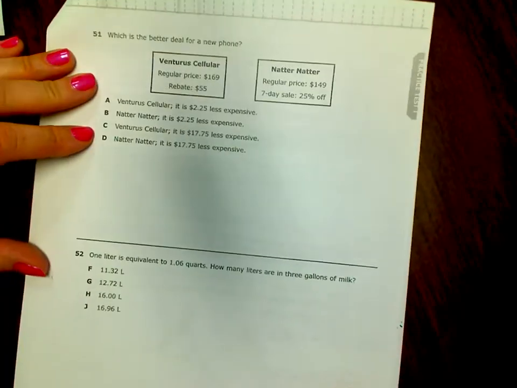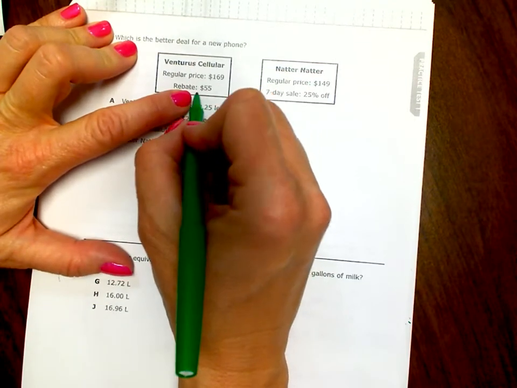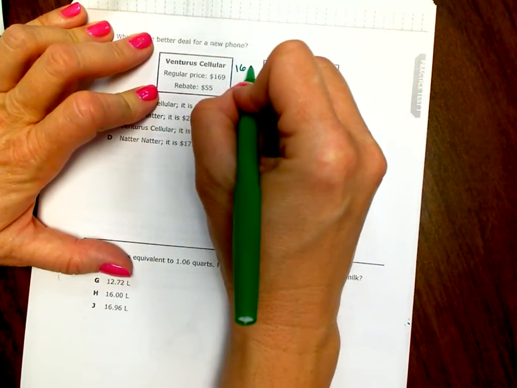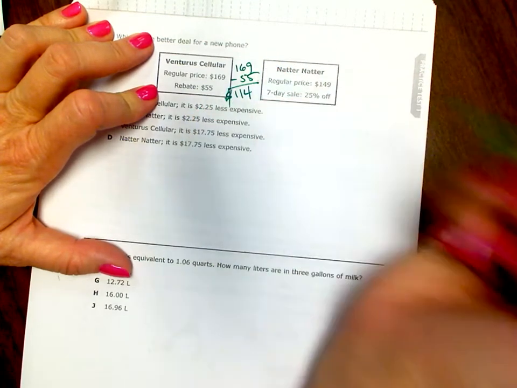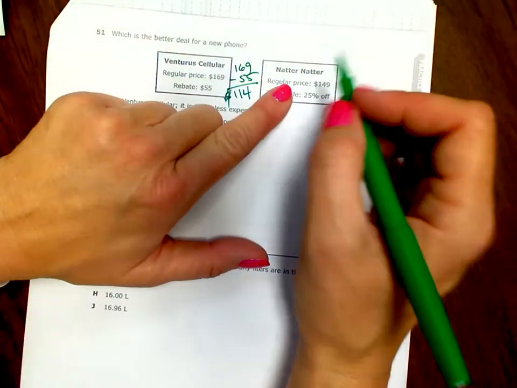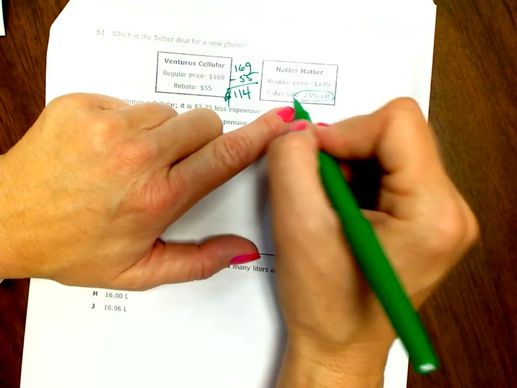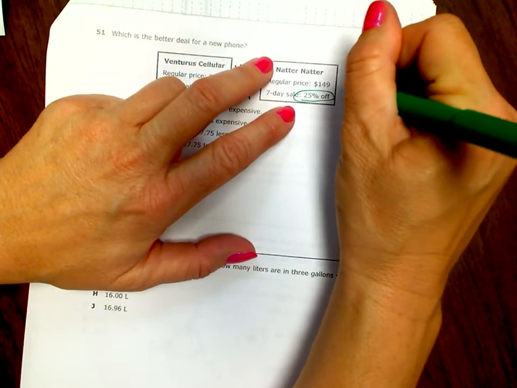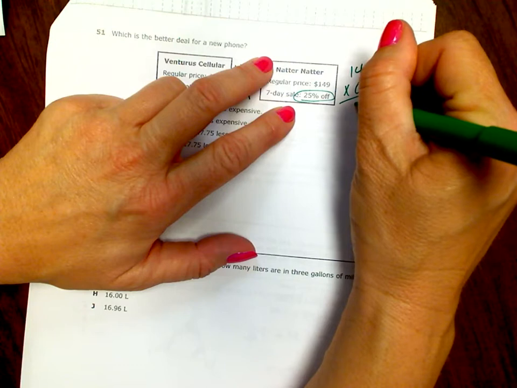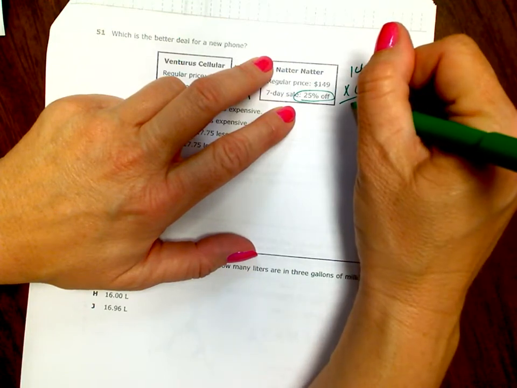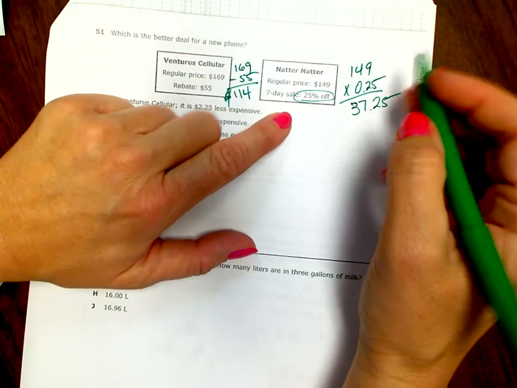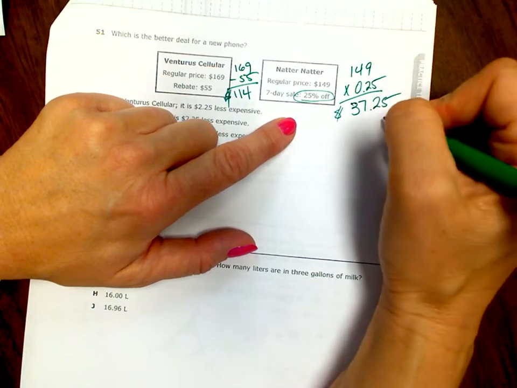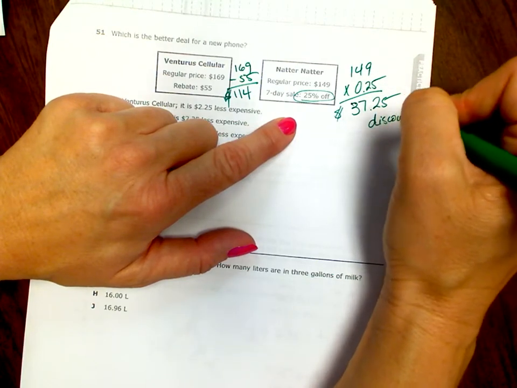51. Which is the better deal for the new phone? Okay, so the rebate is, and a rebate is you just get the money back. So this one's going to be costing you $14. This one is 25% off, so $149 times 0.25 is going to be $37.25. Okay, this is your discount. This is discount. The percentage off.